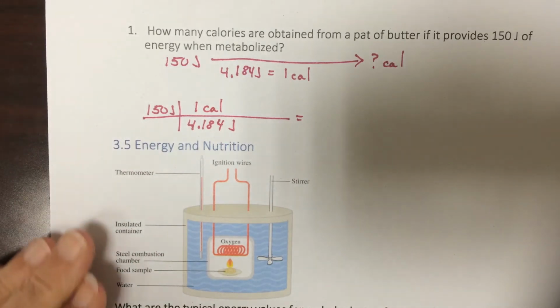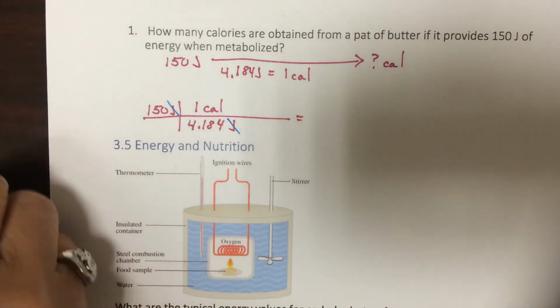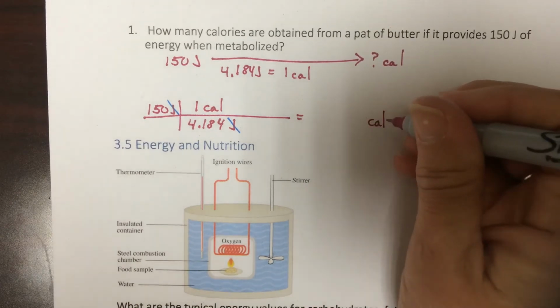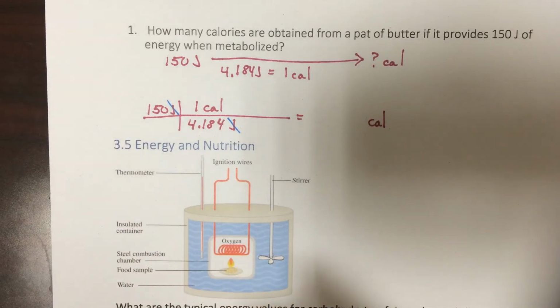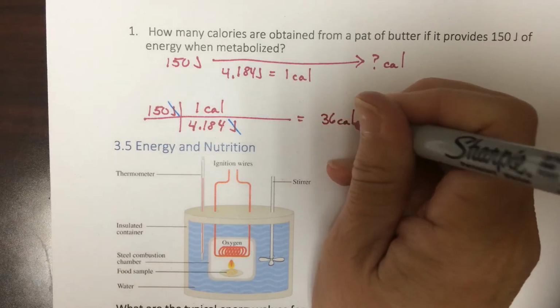Joules is going to cancel out here, and we're going to be left with calories as our units. And if you put this in your calculator, you get 36 calories.